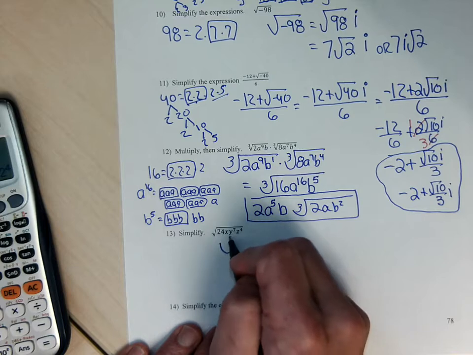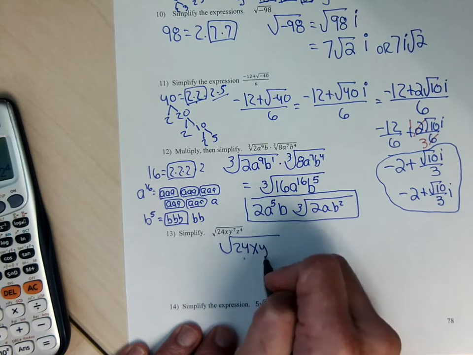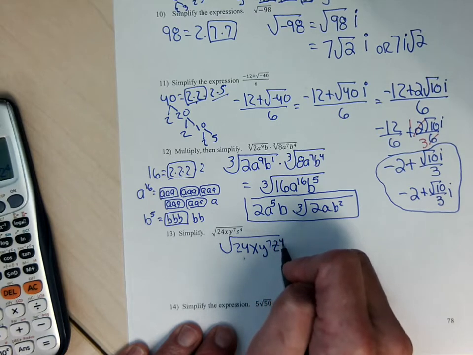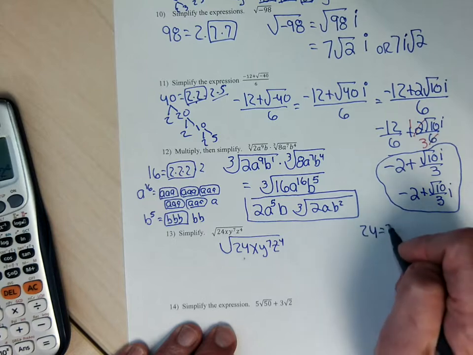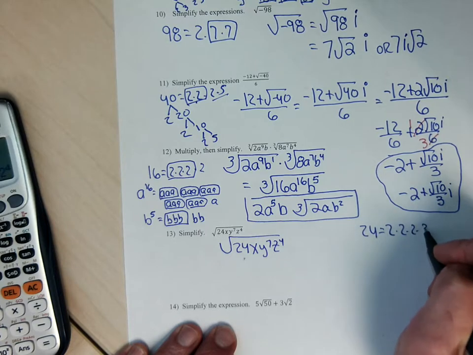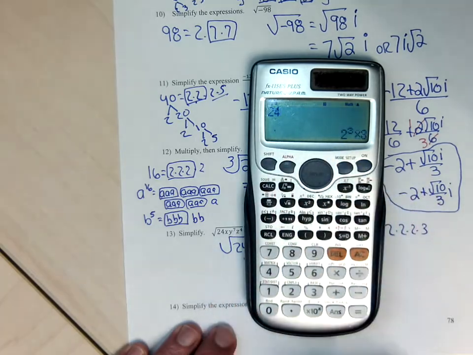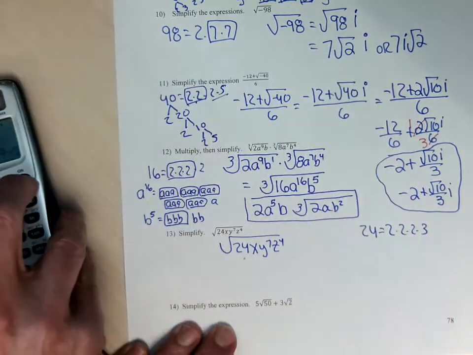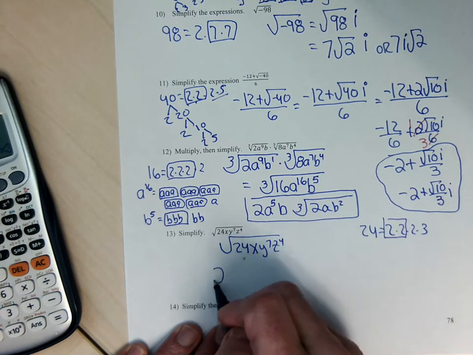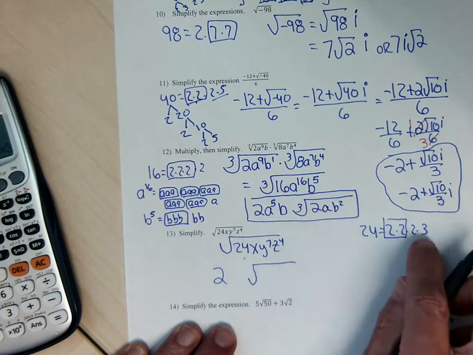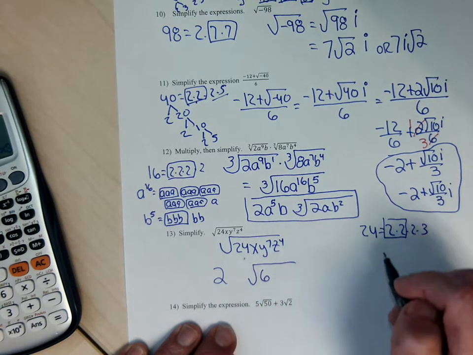Just in case it's not readable, 13 is the square root of 24 x y to the 7th z to the 4th. I need a prime factor tree for 24, which is 2 times 2 times 2 times 3. Love doing prime factor trees on this calculator. I can do them by hand if I need. This is a square root, so every time I get a pair of 2's, I get one out front. So for the 24, I get a 2 out front, and the 2 and the 3 that weren't pairs are going to get boxed and put back inside.